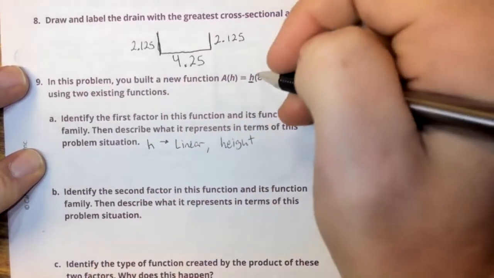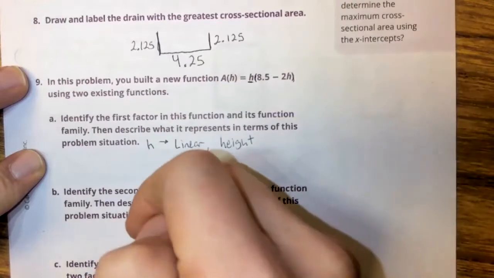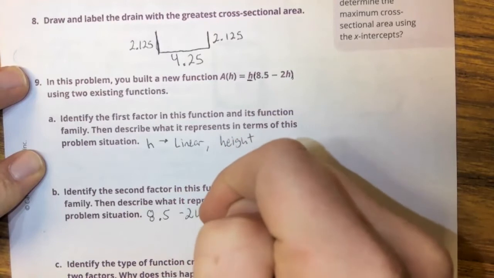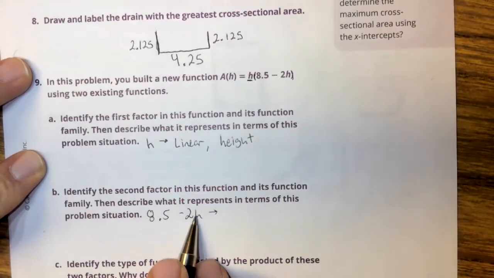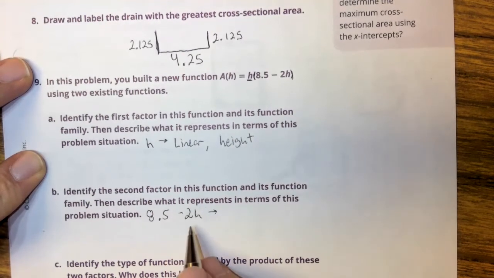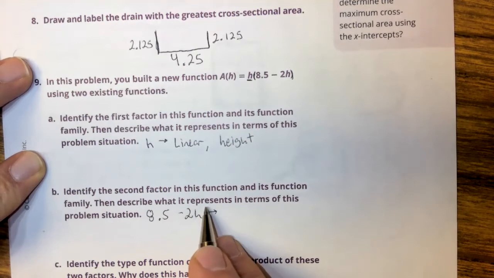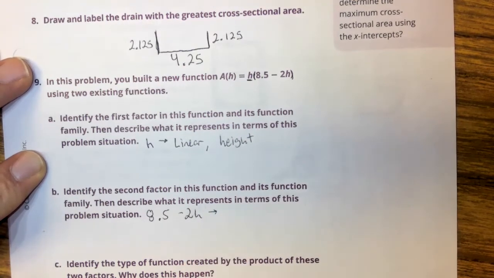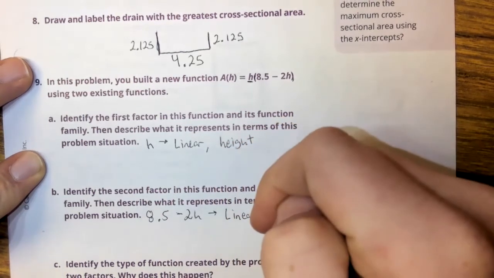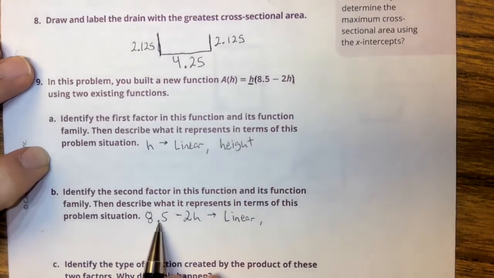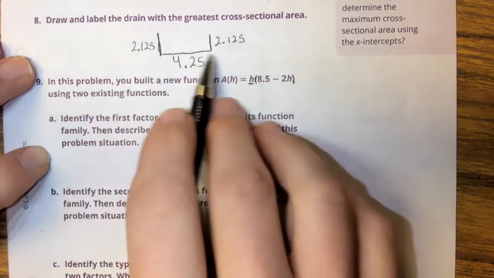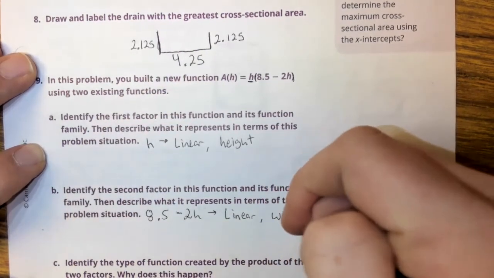The second factor, this thing in parentheses, 8.5 minus 2h. This also just has one variable, and that variable is raised to the first degree. We don't even write the exponent there because it's just understood that if you have a variable, it is raised to the first degree. This is h to the power of 1, but you never really have to write that. So it's also linear. Anything to the first degree is linear. And it's not representing height. This 8.5, and then we subtract 2 times the height, was representing the width of our drain.